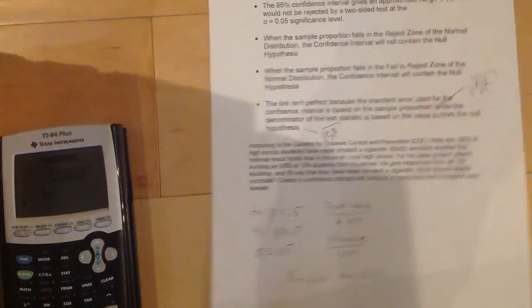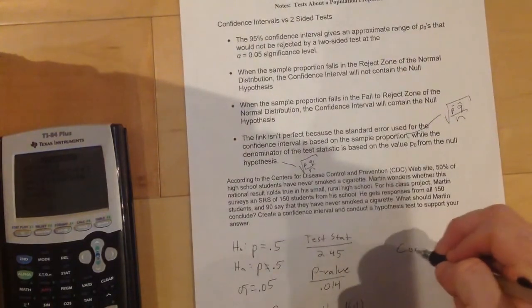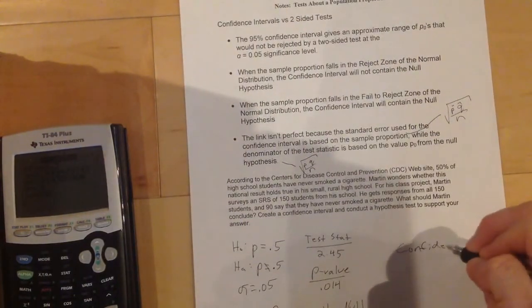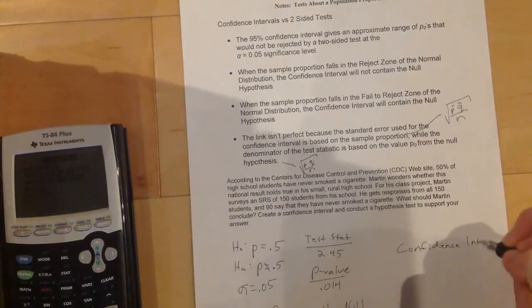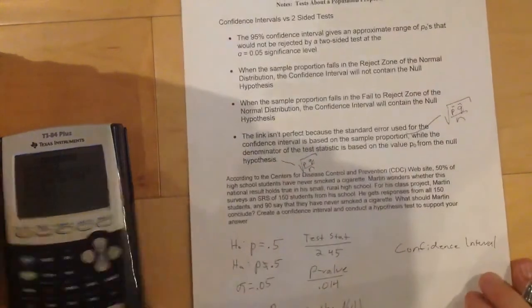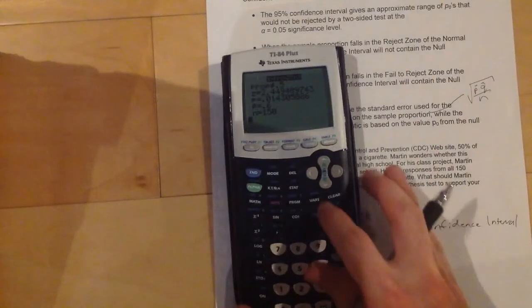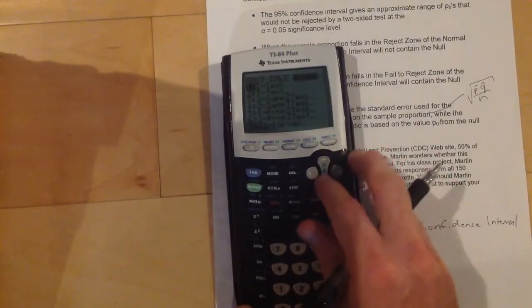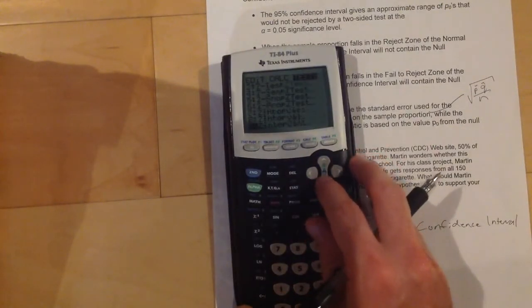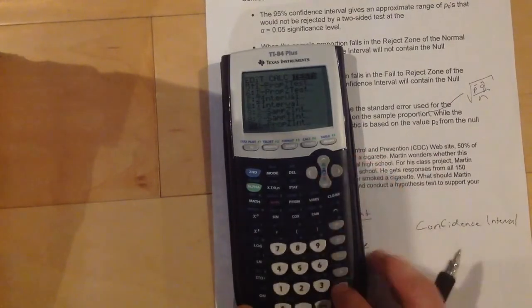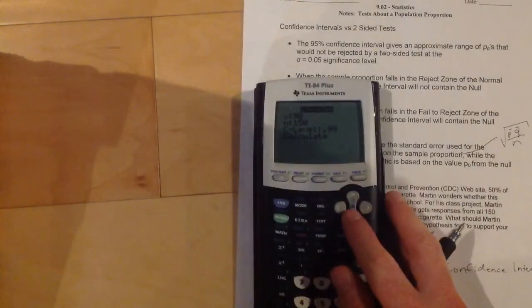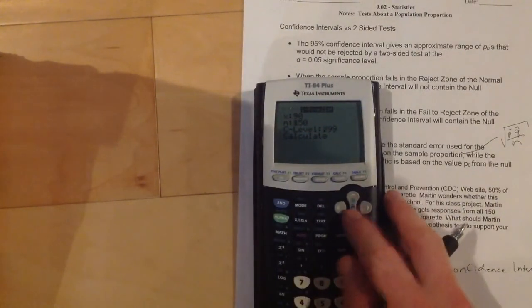Now let's do our confidence interval. So over here, if we set up the confidence interval, all right, I can go back to stats, I can go back to tests, I can go to one prop z interval. All right, the numbers are already in there for me, 90, 150.